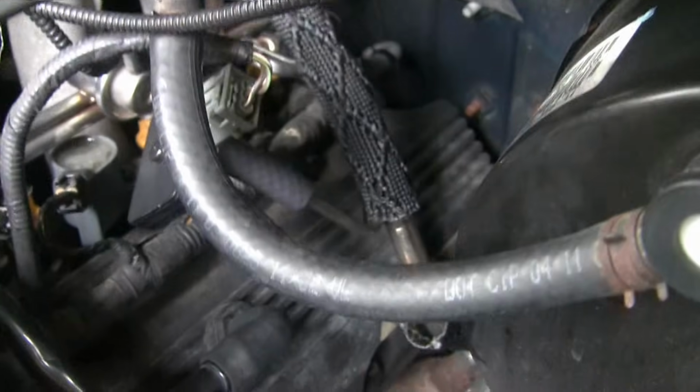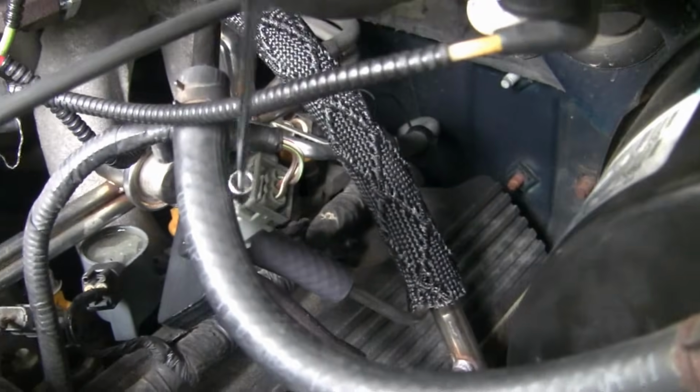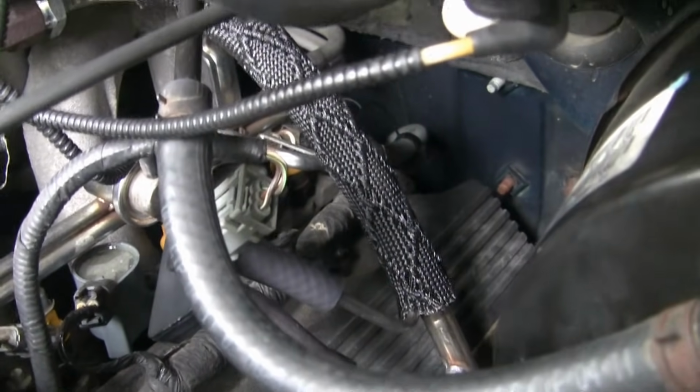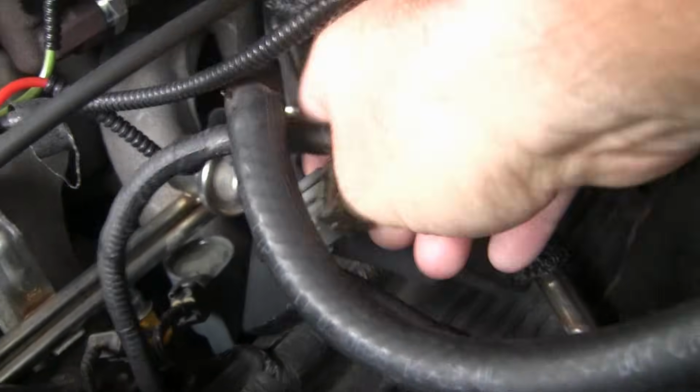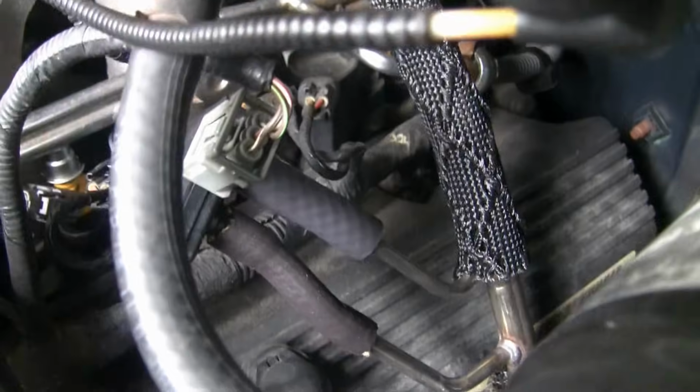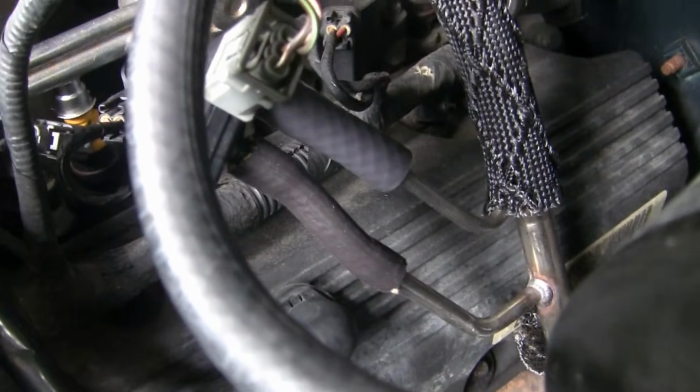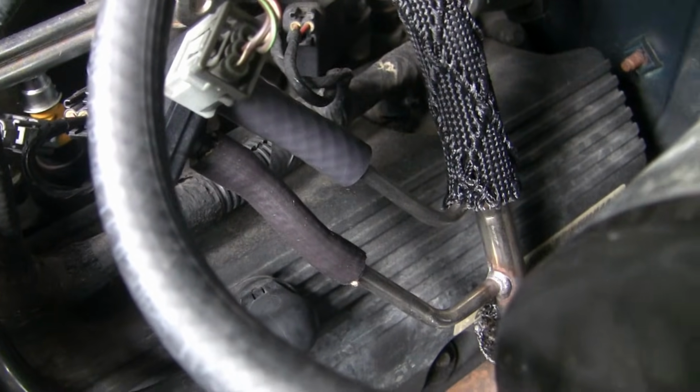And the other key component in your system is this little guy right here, which is your DPFE sensor. And you can see there's two tubes coming out of that DPFE sensor going into the EGR pipe.